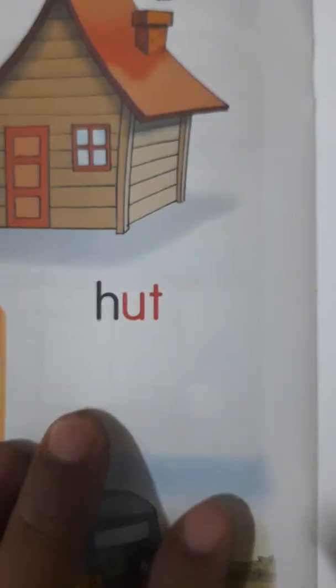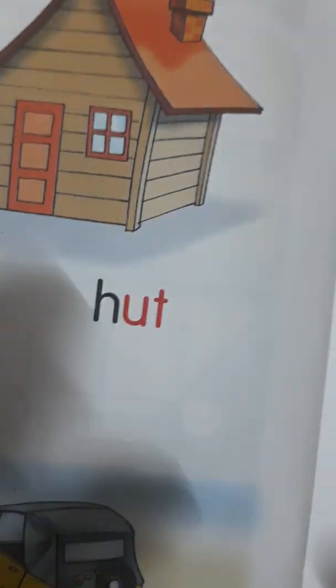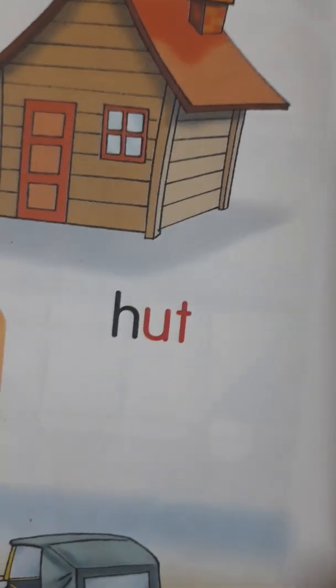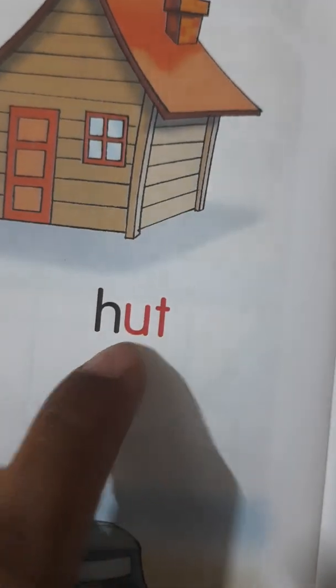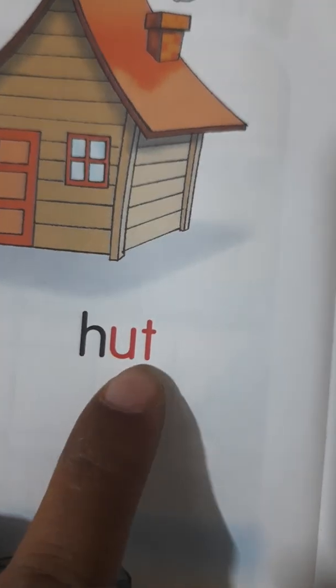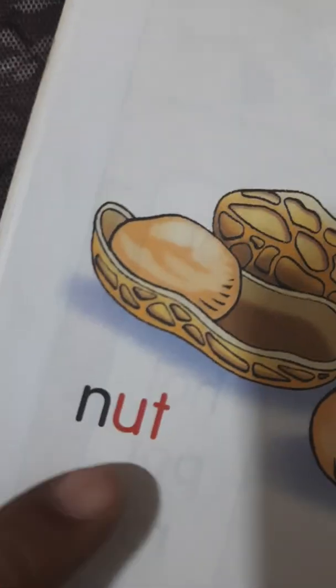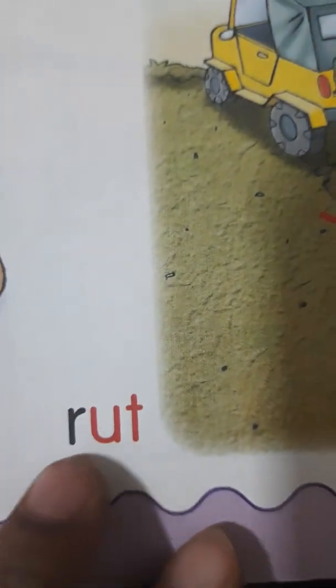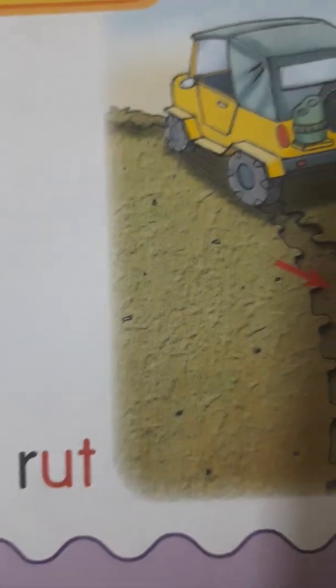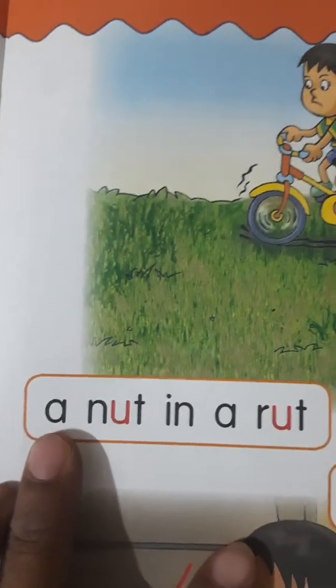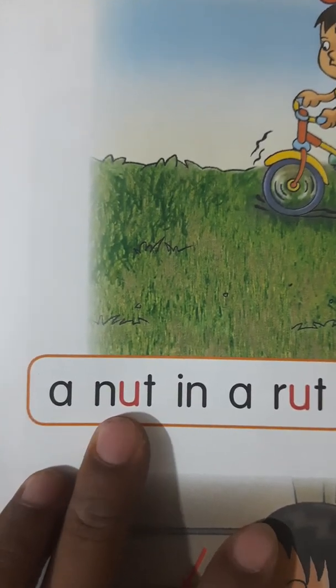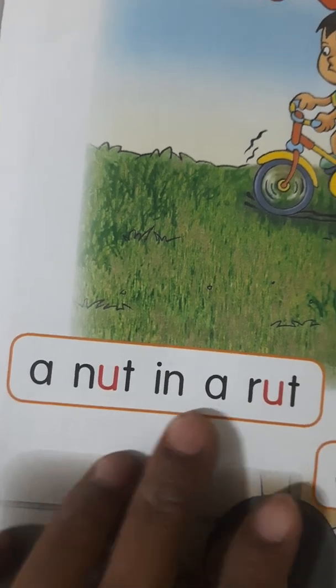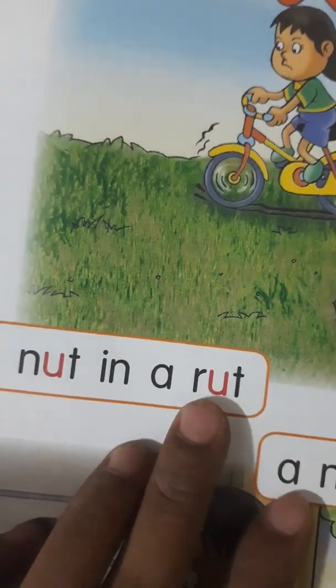Today I will continue with the sounds and the spelling method, so that you can also continue the same method with your kids, so that the spellings are also done. H-U-T, H says ha, U-T at, ha at, hut. N-U-T, N says na, U-T at, na at, nut. R-U-T, R says ra, U-T at, ra at, rut. A nut. In a rut.